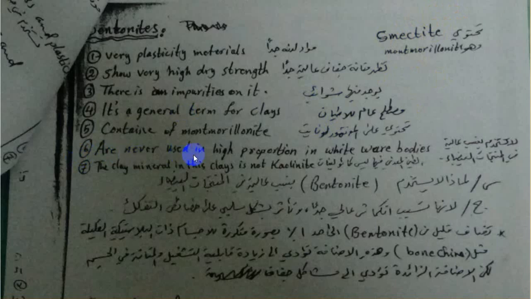6. Are never used in certain whiteware bodies or objects. تستخدم بنسب عالية are used in high proportions in whiteware objects. تستخدم بنسب عالية في المنتجات البيضاء. C. لما يستخدم بنتونايت بنسب عالية في المنتجات البيضاء because they cause a high leakage and affect the deflocculency.